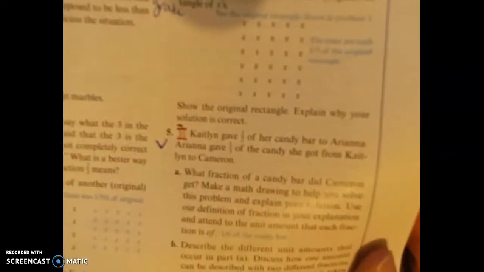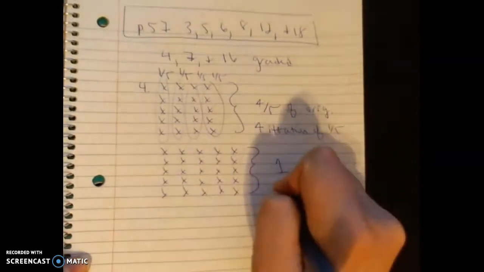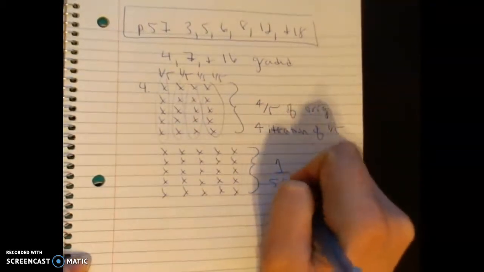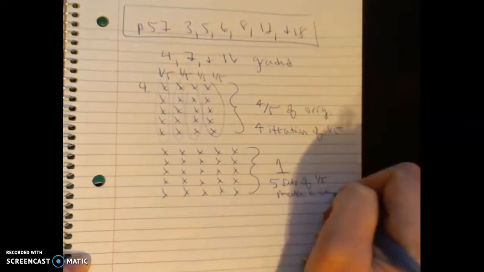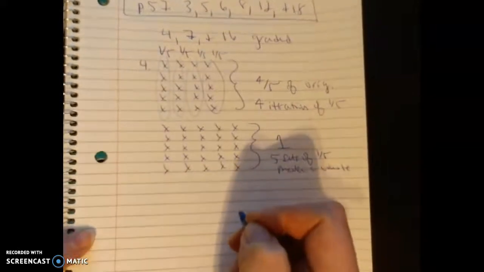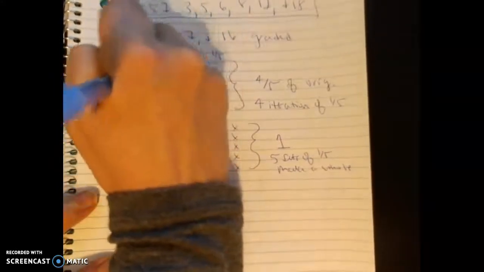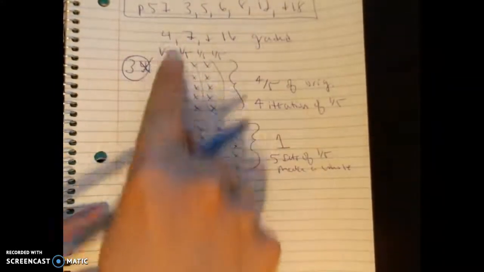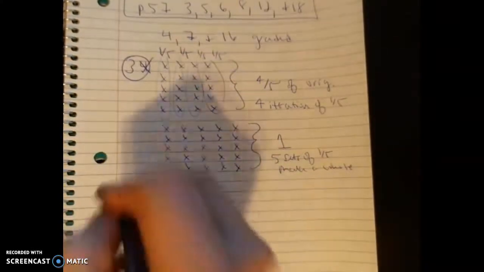Number 5, it says Caitlin gives half of her candy bar to Ariana. Ariana gave 1/3 of her candy bar to Cameron, and so forth. And then my explanation here would be, 5 sets of 1/5 make a whole. Oh shoot, this one is supposed to be 3, by the way. I am sorry, if you're like, oh, she did 4, no, I was looking at that 4, but I did do problem number 3 there. All right, let's look at number 5.